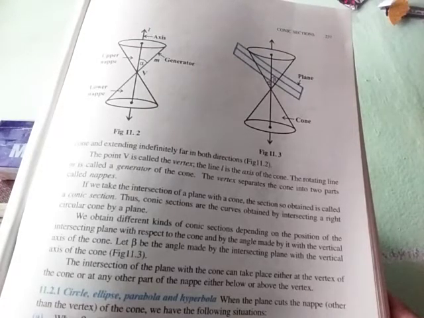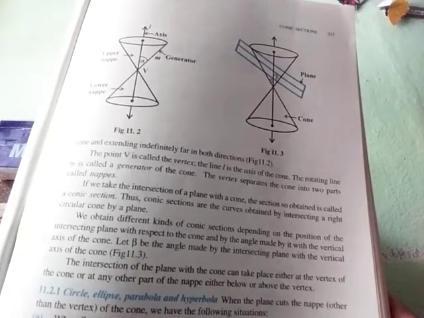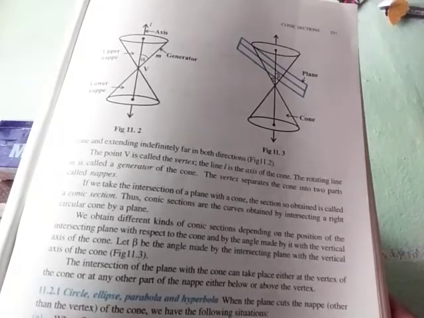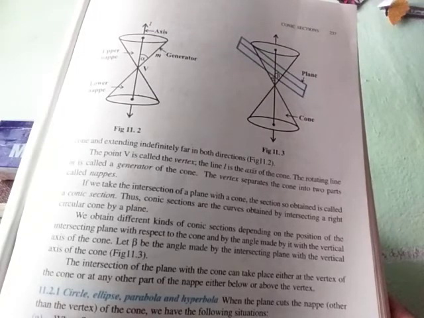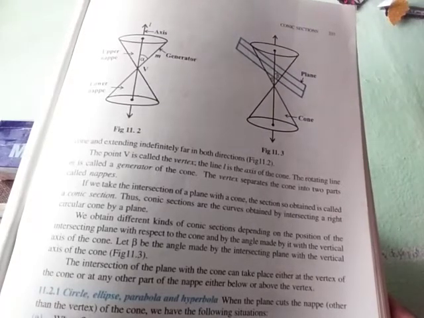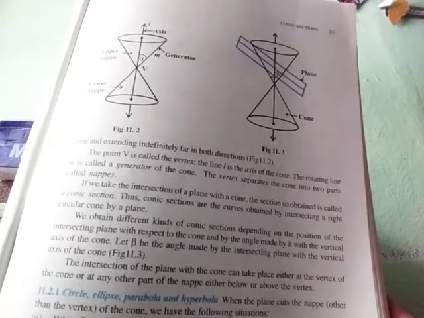Suppose we rotate the line M around the line L in such a way that the angle alpha remains constant. Then the surface generated is a double napped right circular hollow cone, hereinafter referred to as cone, extending indefinitely in both directions. The point V is called the vertex. The line L is the axis of the cone. The rotating line M is called a generator of the cone. The vertex separates the cone into two parts called naps.